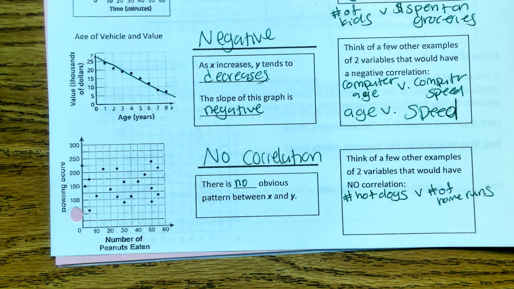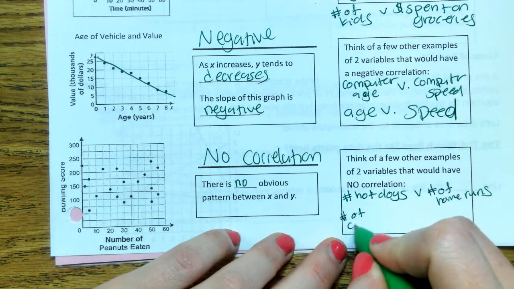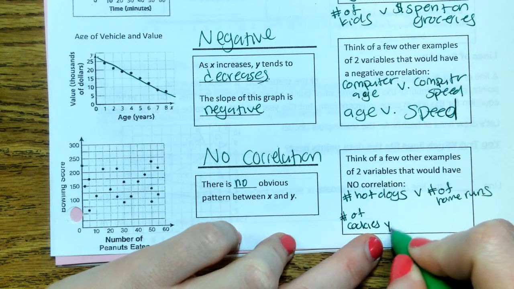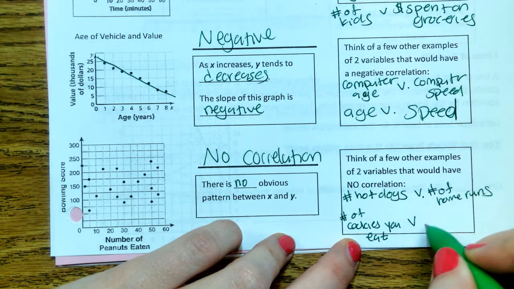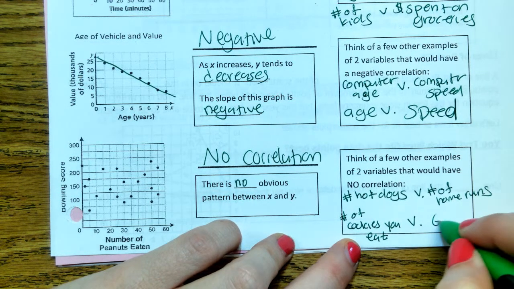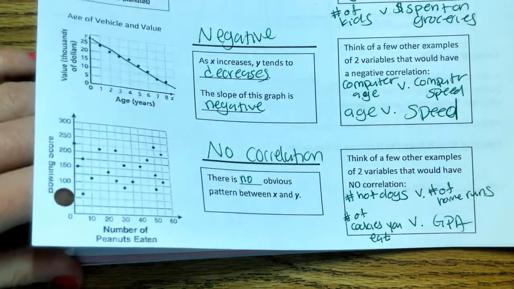Like your grade and how far you drive on the weekend. Like, not related at all. How many cookies you get versus if you tell the players on the TV what to do. Alright, the number of cookies you eat versus your GPA.